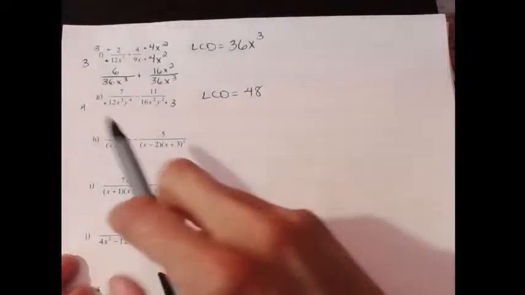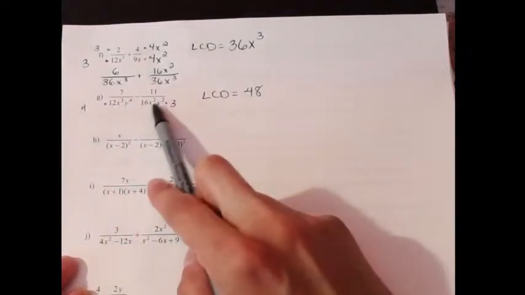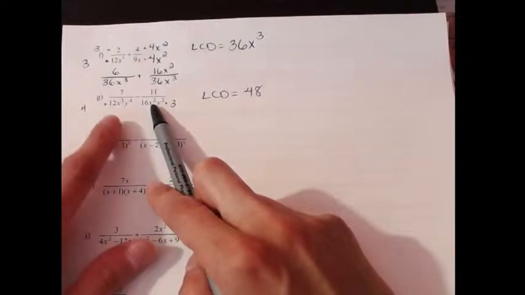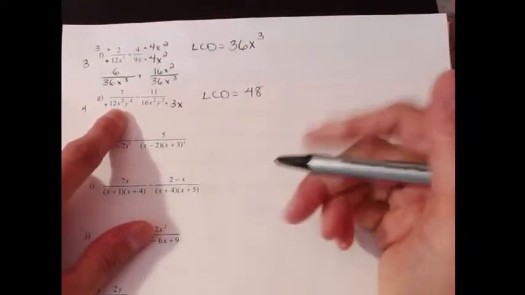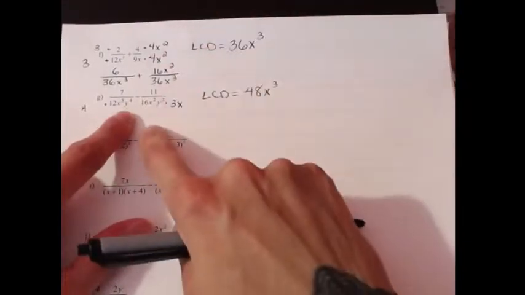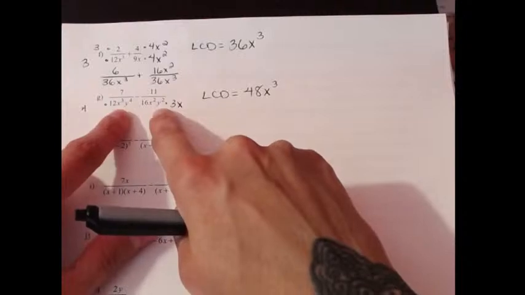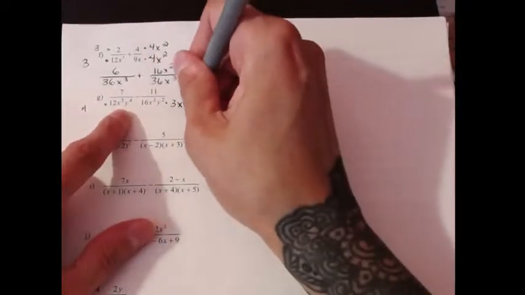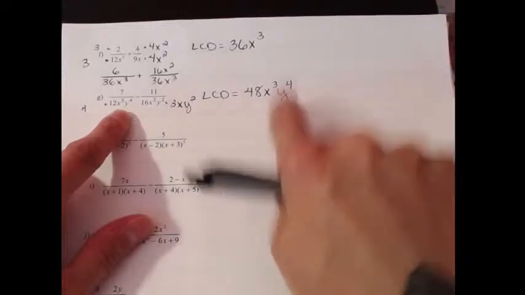So far, so good. Next, I have 3 x's in my first denominator, but only 2 in my second. So in order to make them the same, I've got to introduce 1 more x here. This way, I get x to the third. And then I have y to the fourth in my first fraction, but only y squared in my second. So if I introduce 2 more y's, I then have y to the fourth.